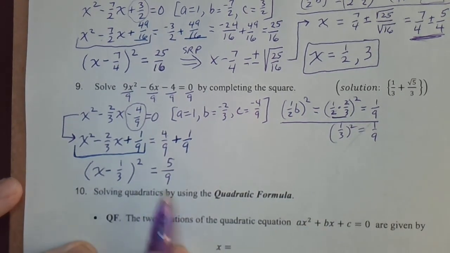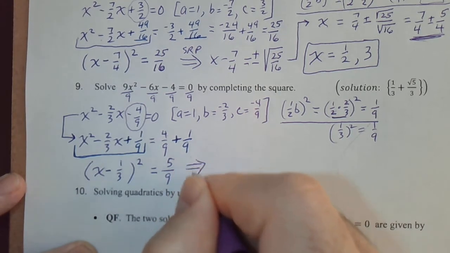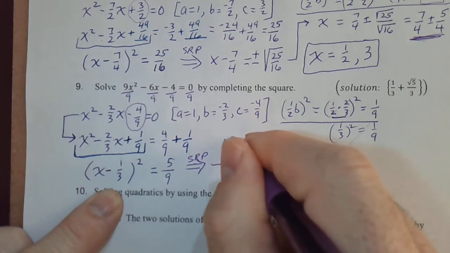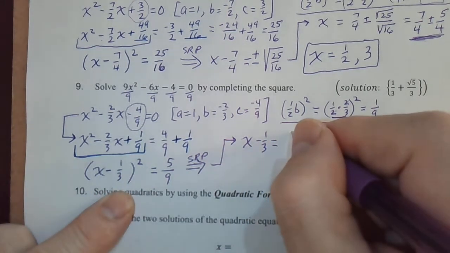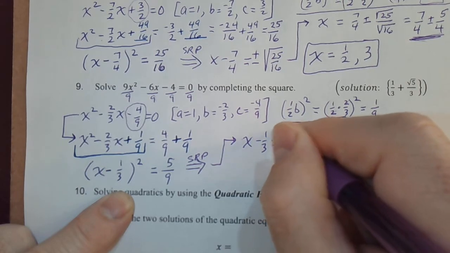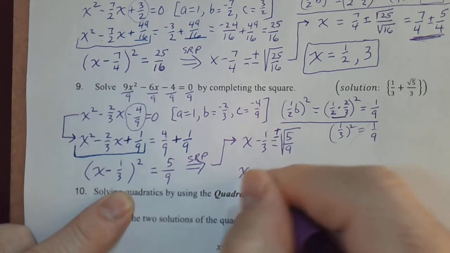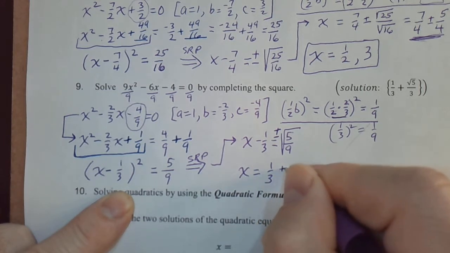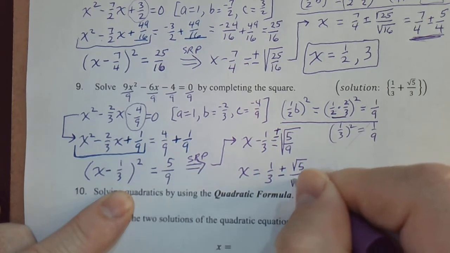All right, so now we go to the square root property to solve this. X minus 1/3 is equal to the square root of 5/9, and it's plus or minus. So that means X is equal to, add 1/3 to both sides, 1/3 plus or minus radical 5 over radical 9.